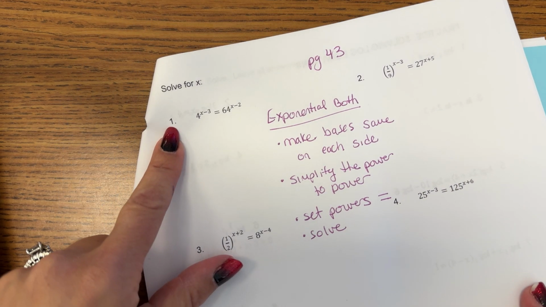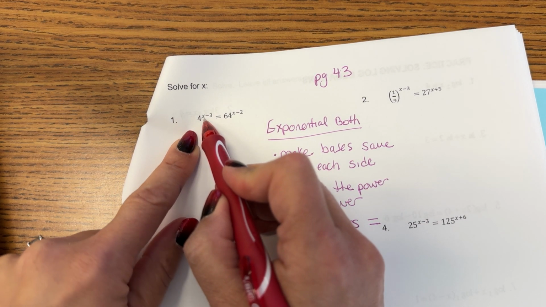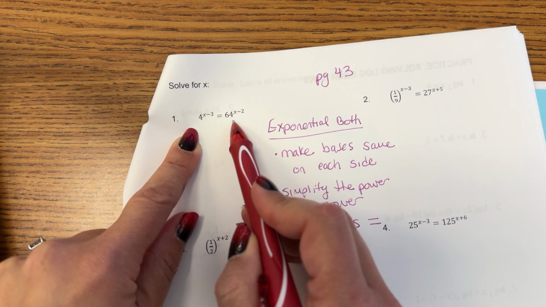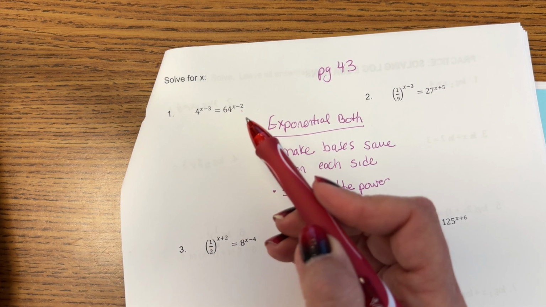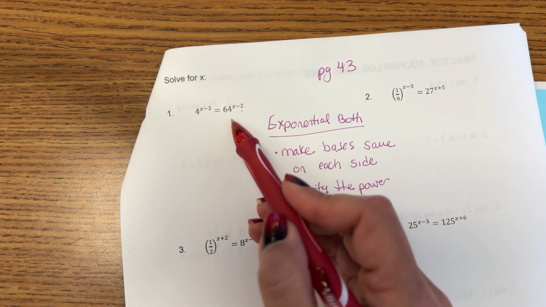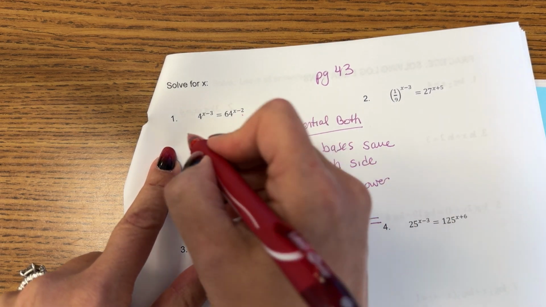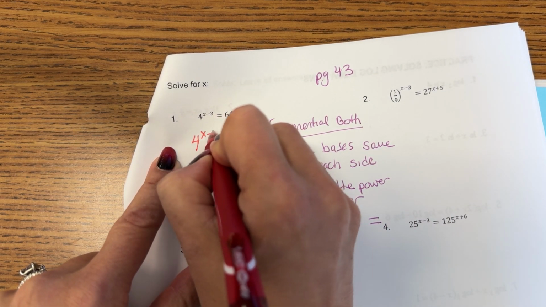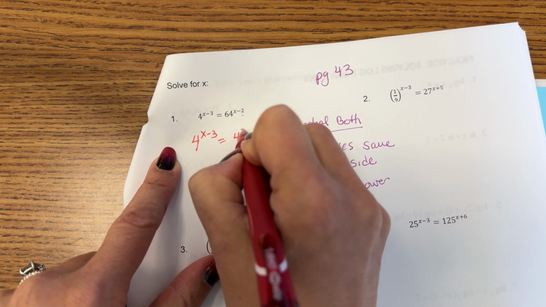Okay, so on number 1, I've got 4 to the x minus 3 and 64 to the x minus 2. I can make 64 4 to the third power.